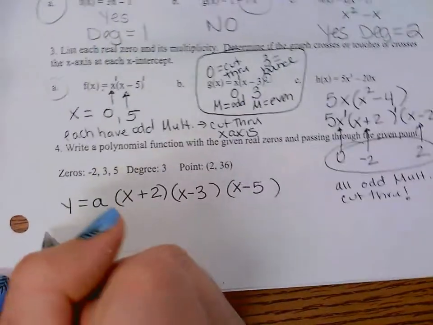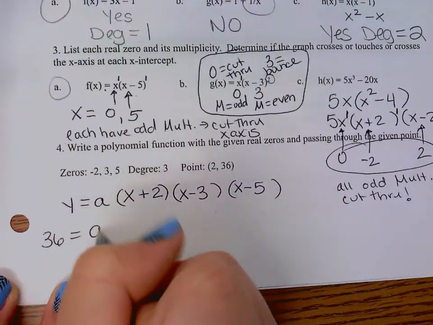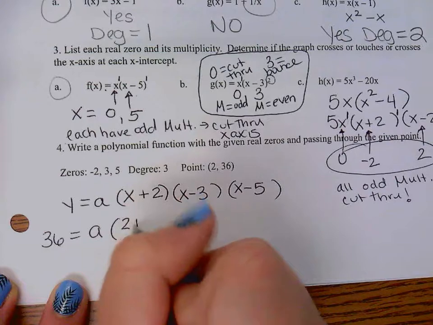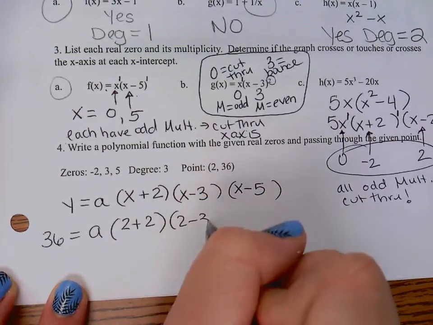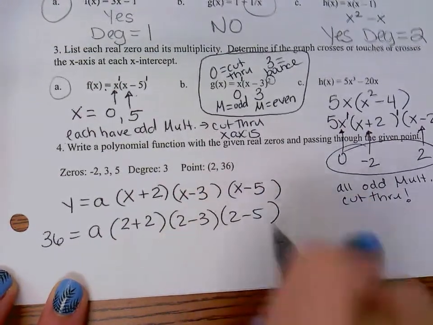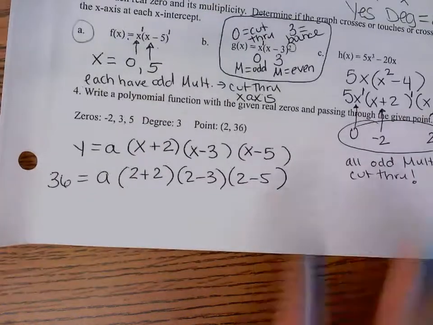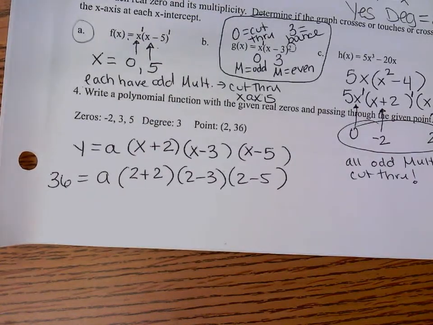So I'm plugging in 36. I'm plugging in 2 for each of the x values. And you're going to multiply, divide through, and solve for a. So see if you can finish solving for what a would have to be. Is it a big number? Is it a fraction?